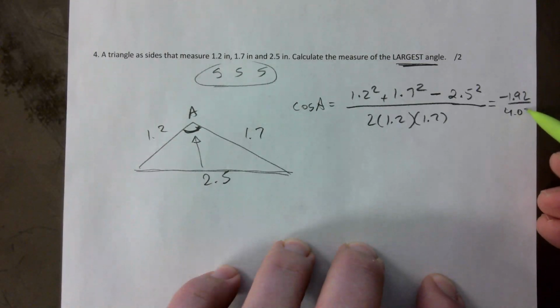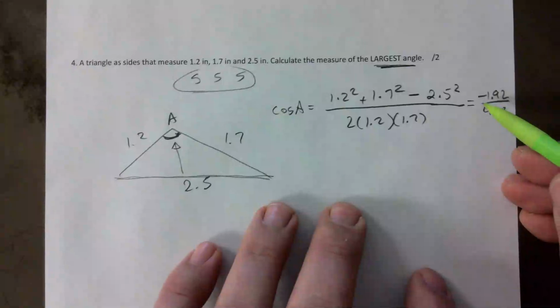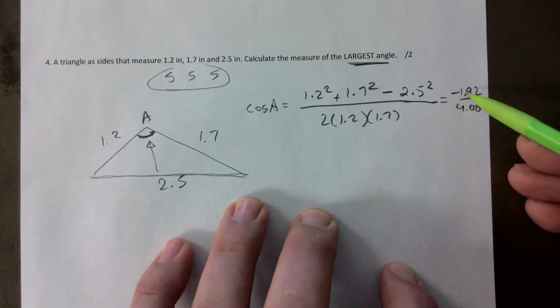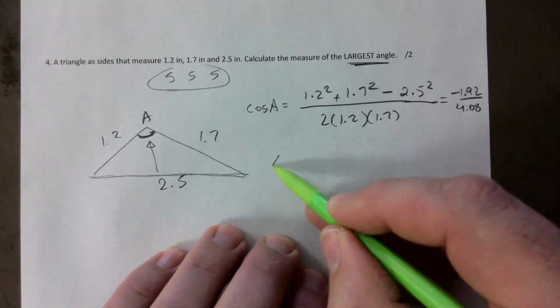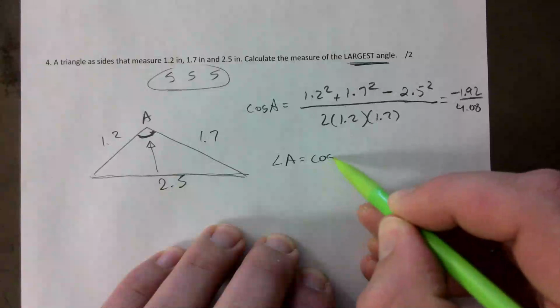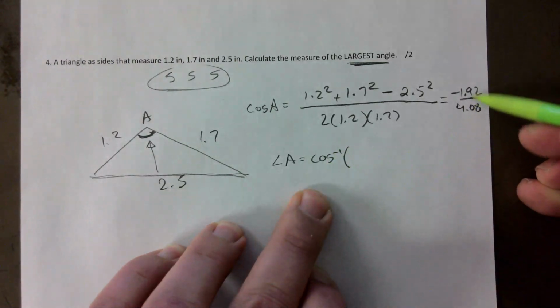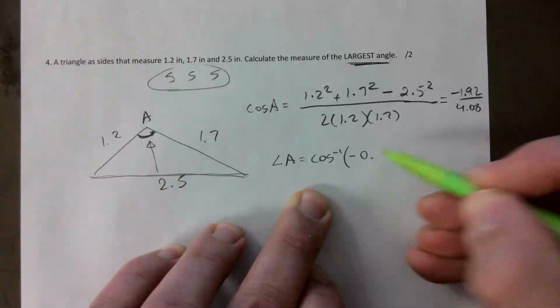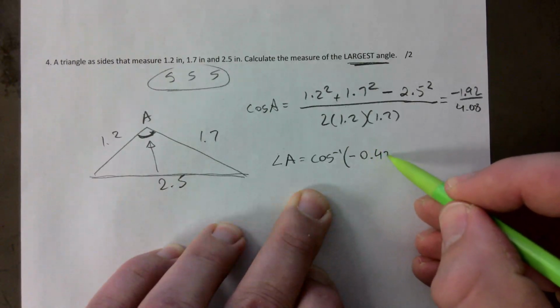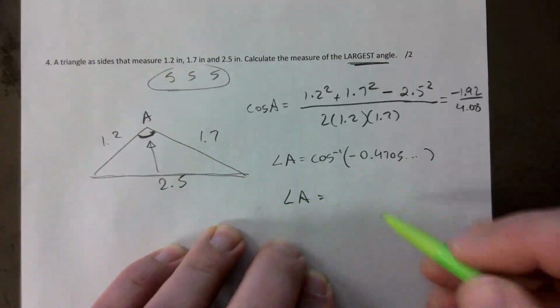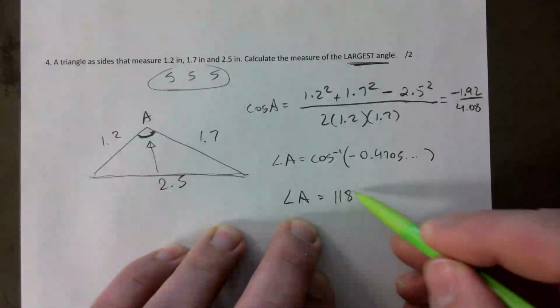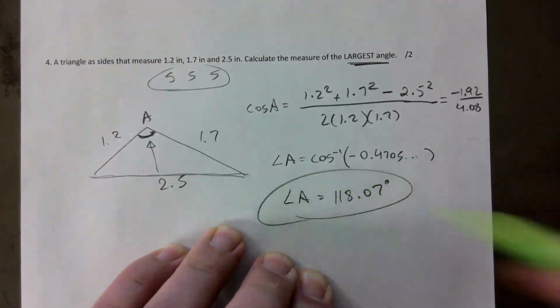A negative means an obtuse angle, right? You can't see that, sorry. The negative tells me this is bigger than 90. Okay. So angle A is going to be cosine inverse. When I divide this, I get negative 0.4705, and that keeps going. Angle A is therefore 118.07 degrees.